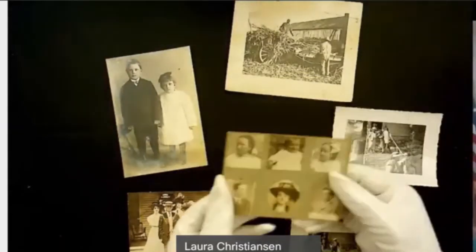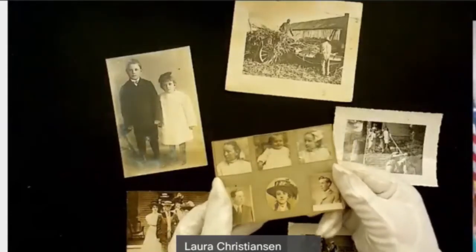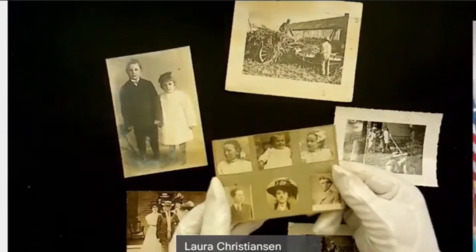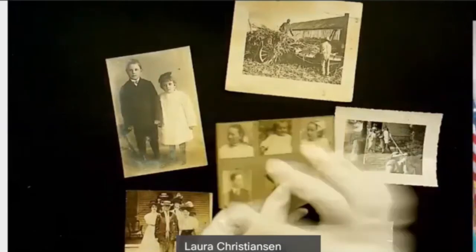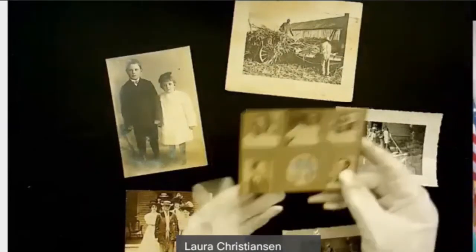And also we can see where in some cases the glue has started to damage the photographs a little bit that they use. We also have some discoloration there. I'm not sure if it was because it was framed or if that's from the original print.